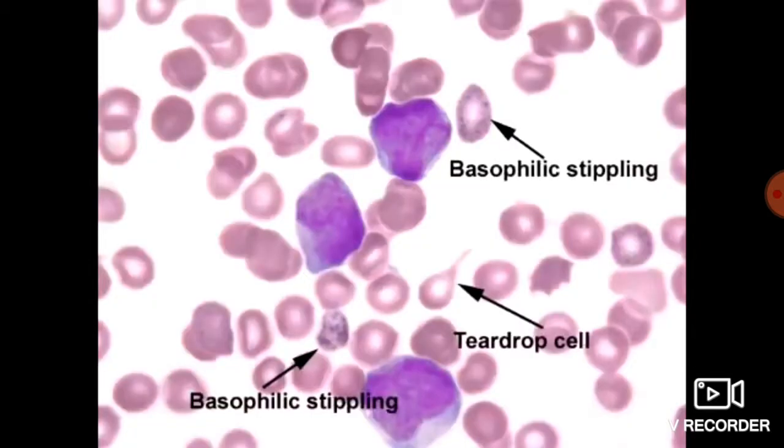Basophilic stippling refers to an observation on a blood smear in which erythrocytes display small dots at the periphery. Name some conditions in which you would see basophilic stippling of the RBCs. You would see it in conditions such as thalassemia, anemia of chronic disease, and lead poisoning. What is the mnemonic to help you remember this? The mnemonic is "base the ox TAIL," and TAIL stands for thalassemia, anemia of chronic disease, and lead poisoning.